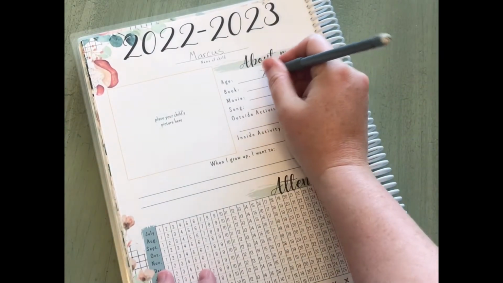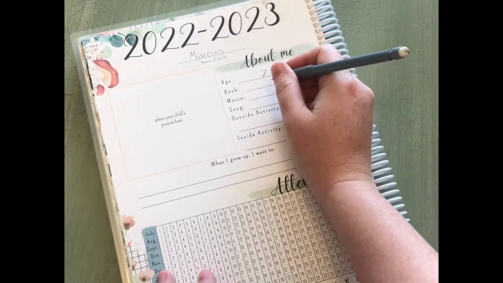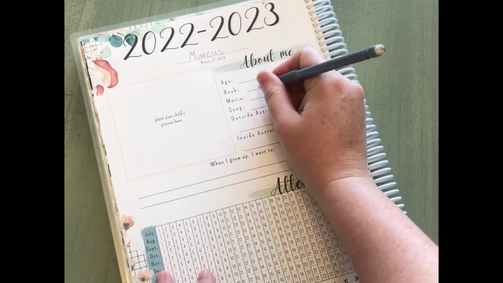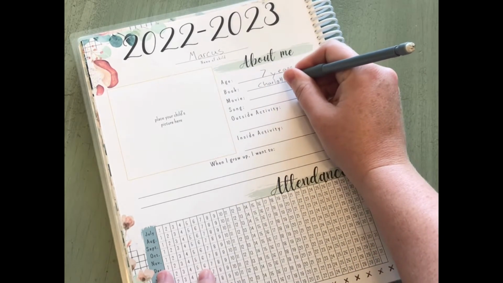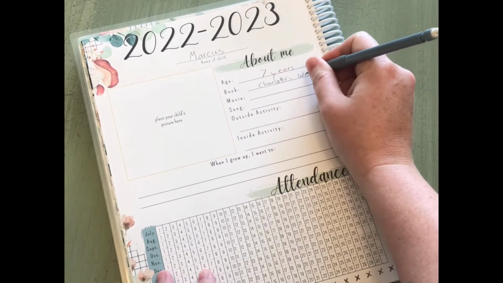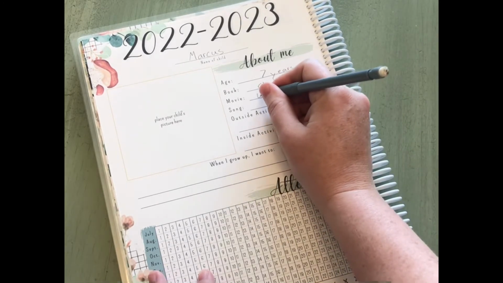So each student gets their own student pages, and you start off with this page where you can put their name, and you've got some about me information here. So I really just have my son sit next to me and I will ask him questions as I go through this. So he's 7 years old.